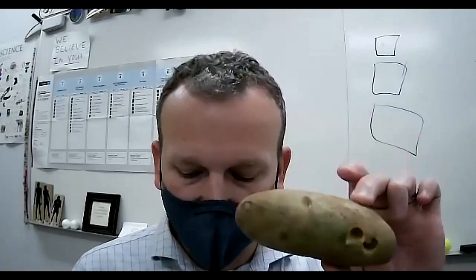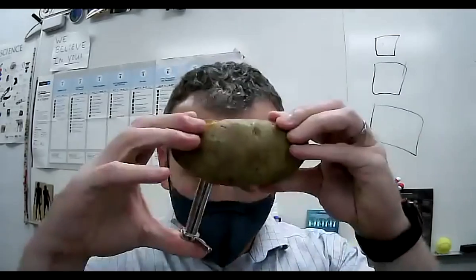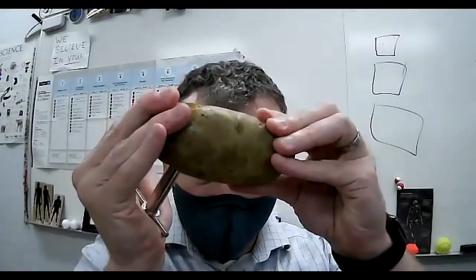Well, this is an Idaho russet, okay? So we're gonna be taking core samples from this. To do that, I use this cork borer. So I put the cork borer into the potato, and I press through it.